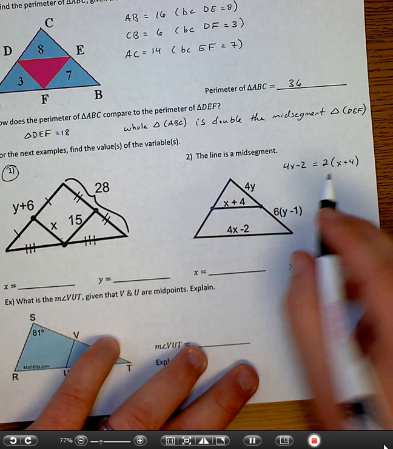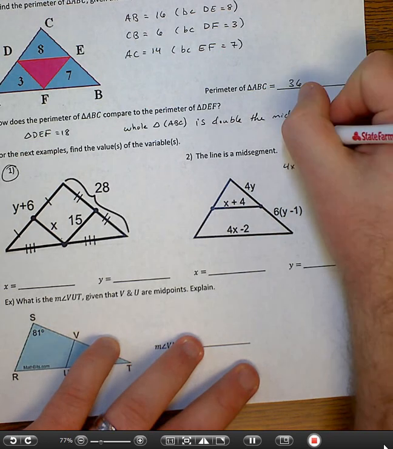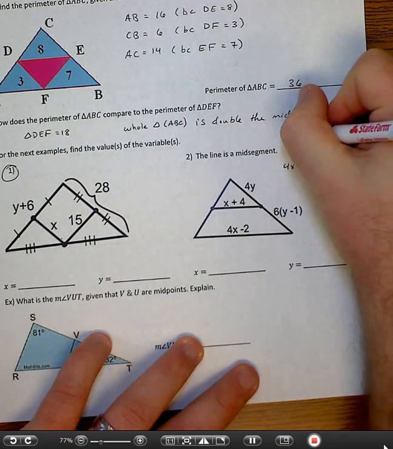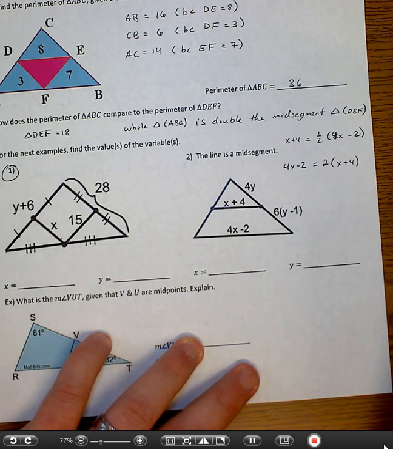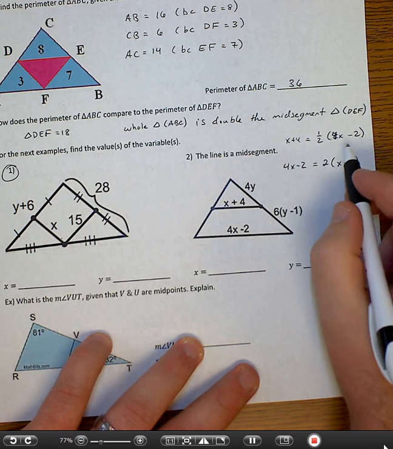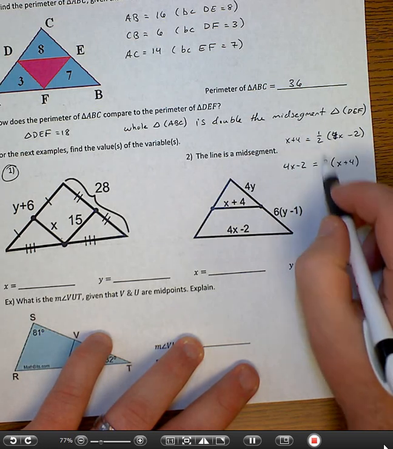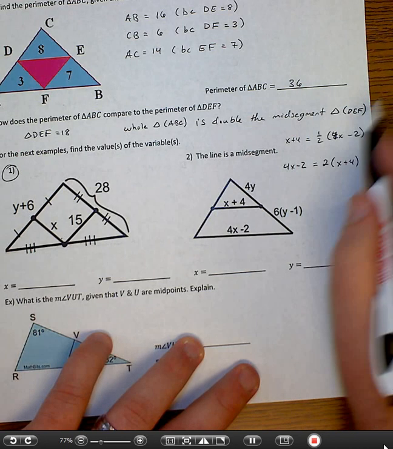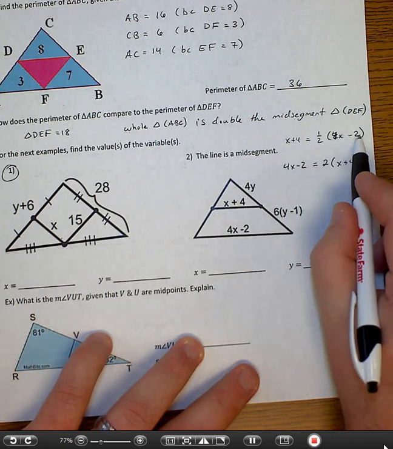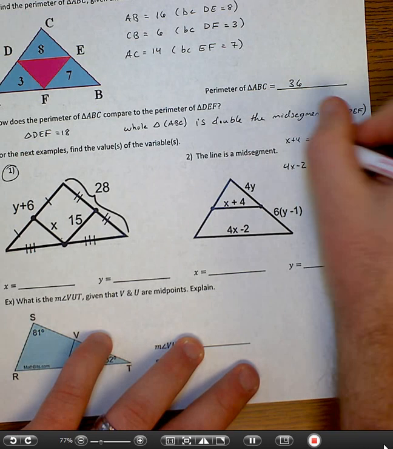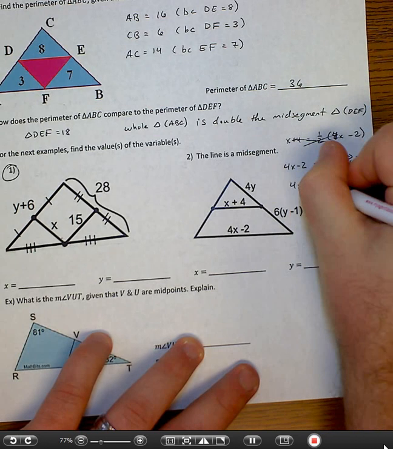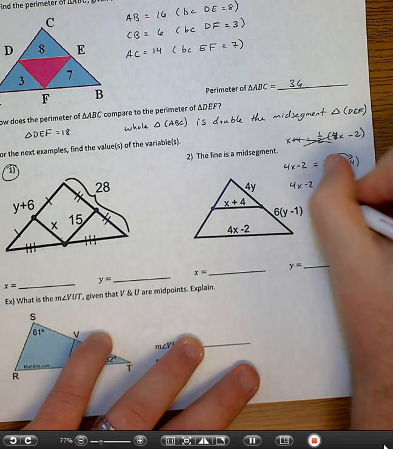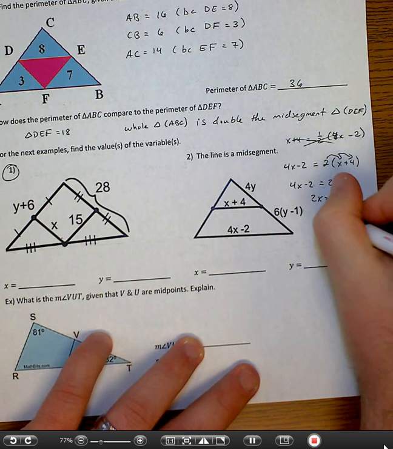Another way of writing it, which I don't like, is the midsegment is half of the third side, which is 4x minus 2. Now that'll give me the exact same equation. It'll give me the exact same answer, but I'm dealing with a fraction here. And a lot of times you're not going to have them work out nice like this. But either one works. I'm going to go with this one though, because it doesn't have a fraction involved. So 4x minus 2 equals 2x plus 8. 2x equals 10. I'm going quick here because I know you can do your algebra.